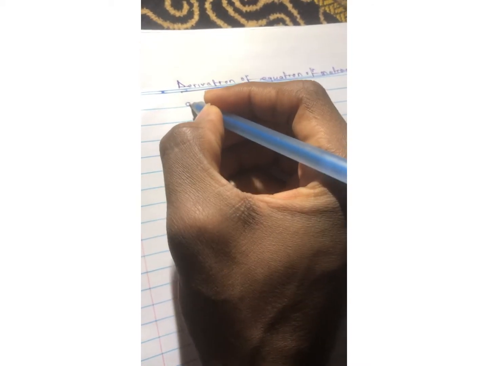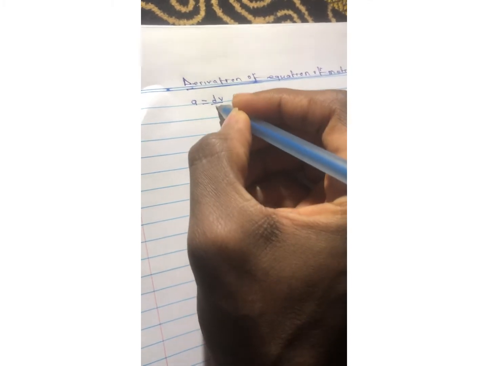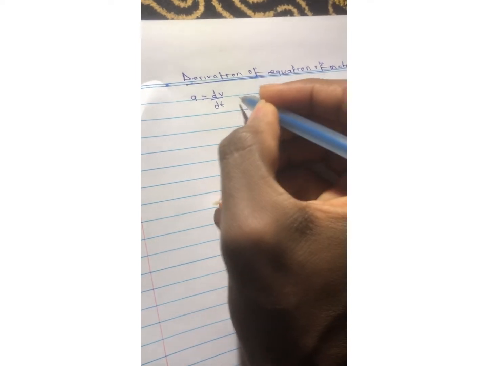Now today we'll be discussing the derivation of the equations of motion. So now we know that acceleration is equal to the change in velocity over the change in time.